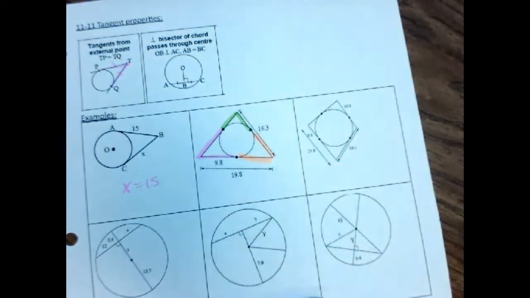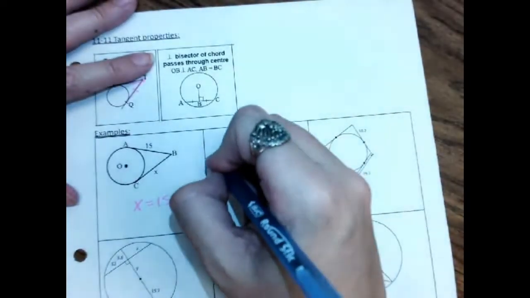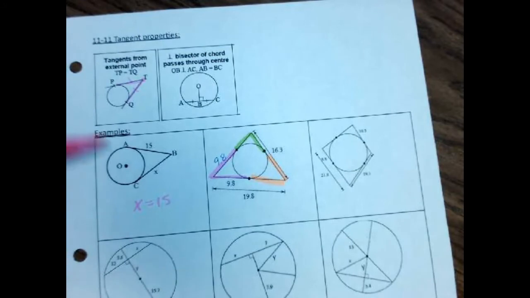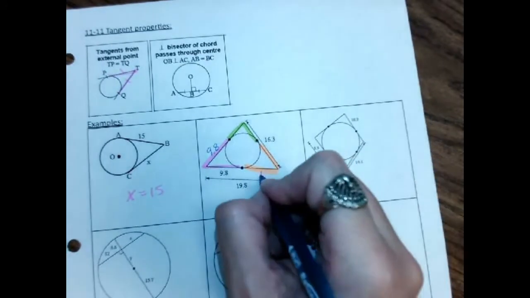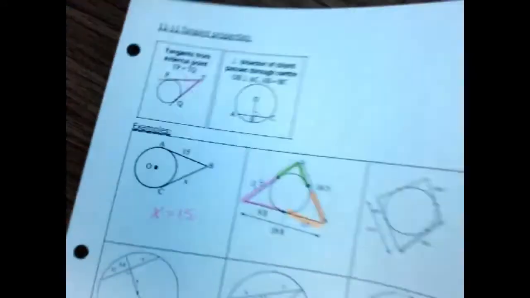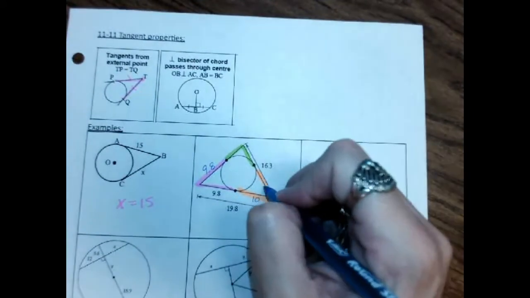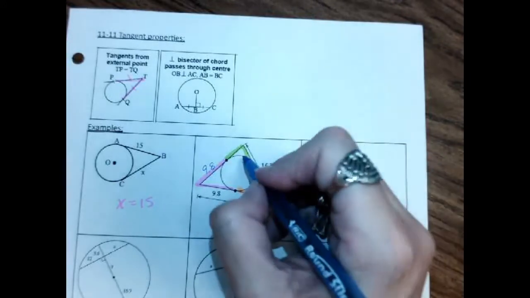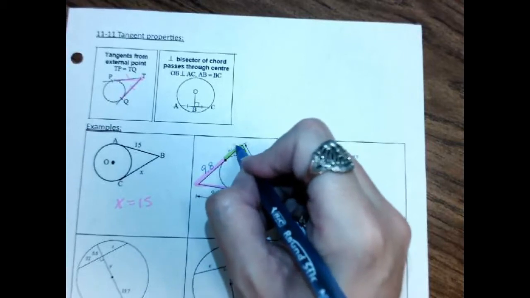Well, if this side is 9.8, this is just what we said here. If this is 9.8, this is 9.8. But how can I find this missing piece? Well, this is where I'm just going to subtract. If I know this whole thing is 19.8 and the pink part is 9.8, you just subtract to find this one is 10. Then if this one is 10, this other orange one is 10. Then I can subtract to find this green one, which is 6.3. And if this is 6.3, this side is 6.3.